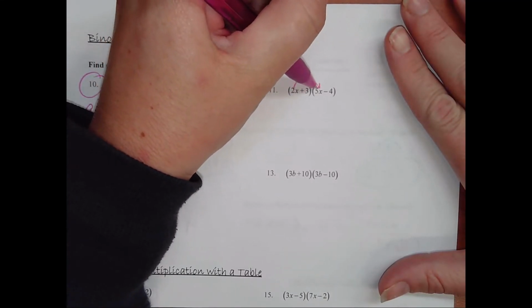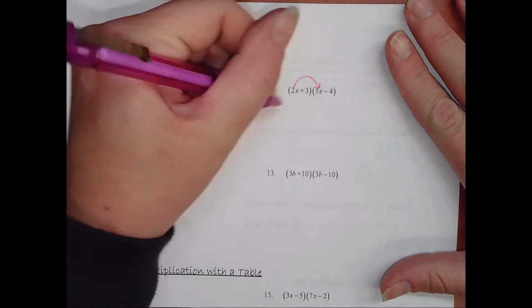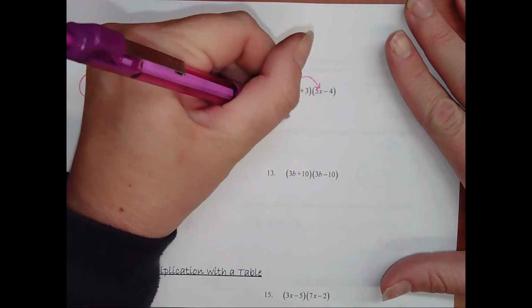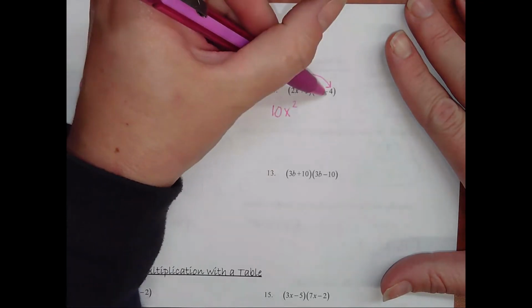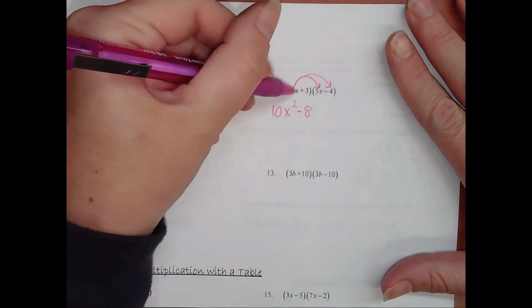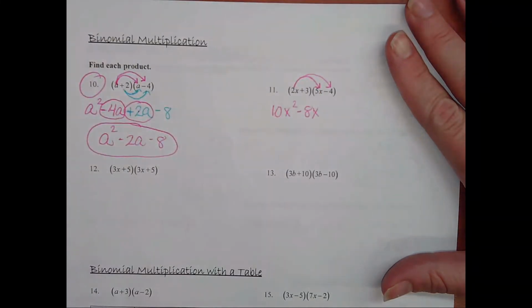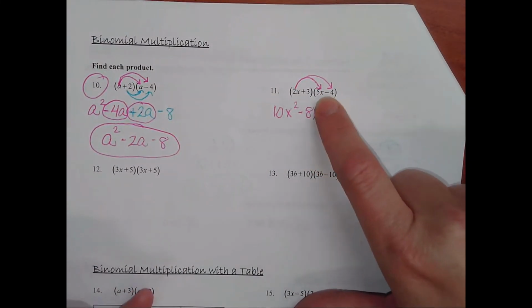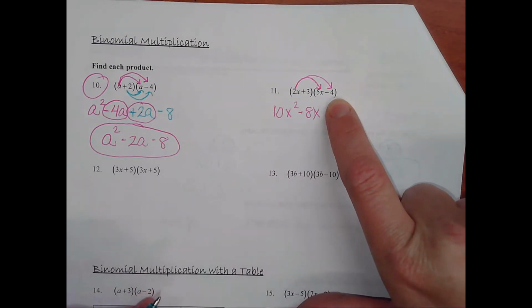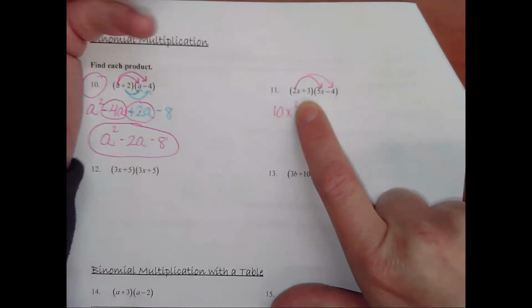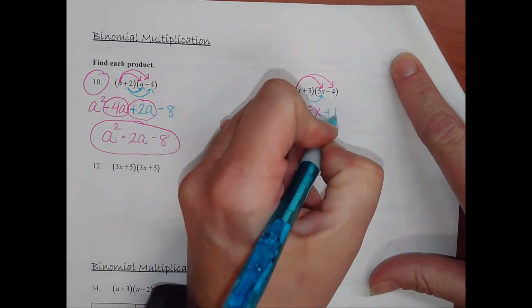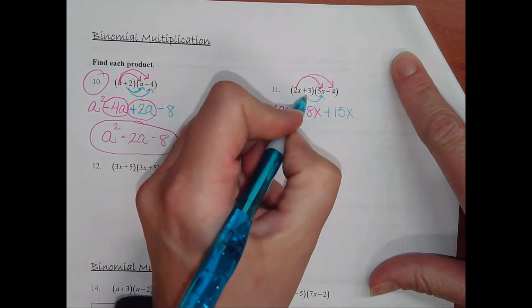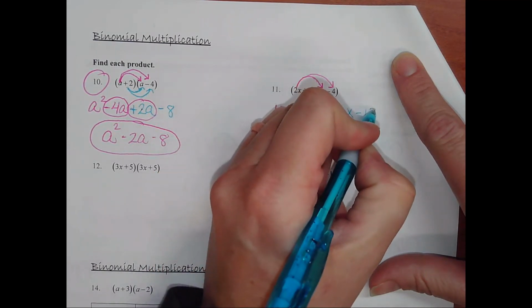So take the 2x, distribute it. 2x times 5x is 2 times 5 is 10. Add your exponents, x squared. 2x times negative 4. 2 times negative 4 is negative 8. And then there's nothing to combine the x with, so just put an x. So the 2x has been distributed to everything in the other set of parentheses. Now I come back and I move on to the 3. 3 times 5x is 15x, positive. And then 3 times negative 4 is negative 12.